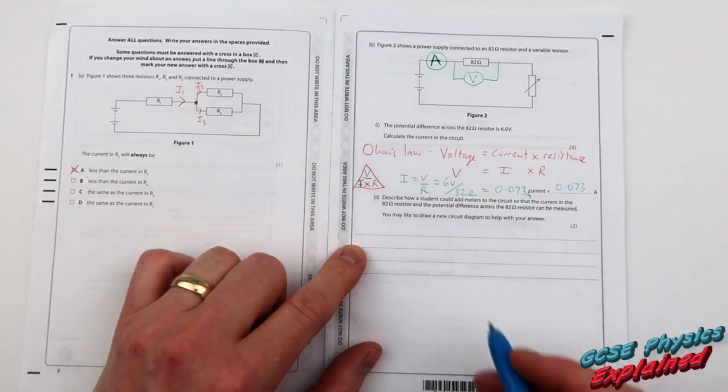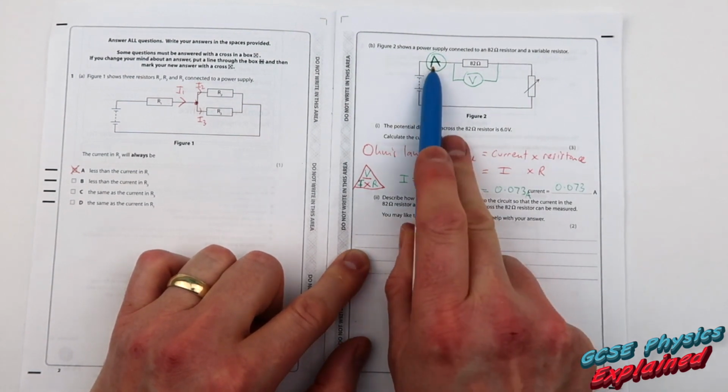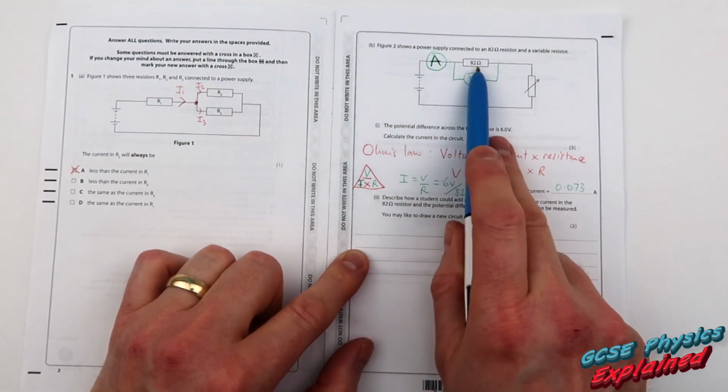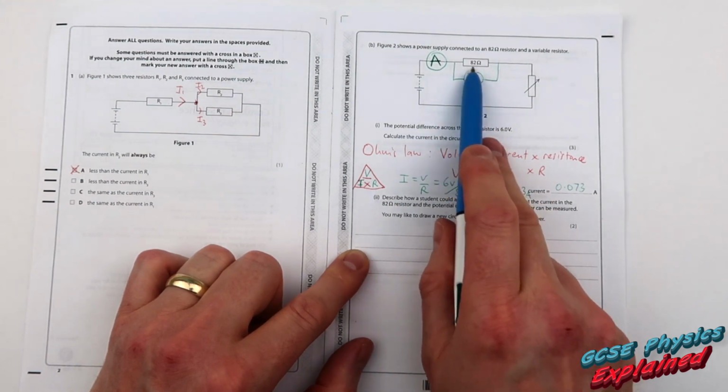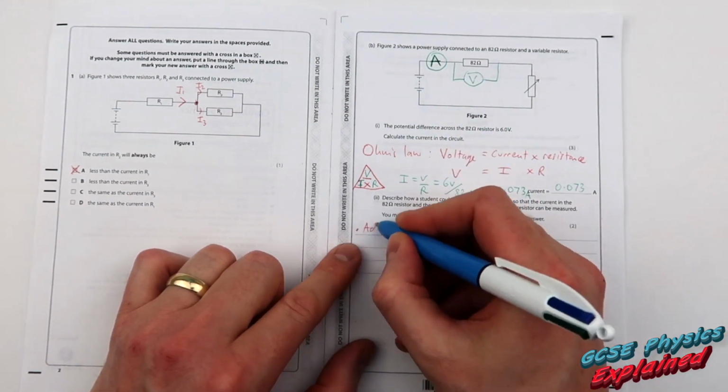So how do we verbalise that? We say add an ammeter in series with the resistor and add a voltmeter in parallel across the resistor.